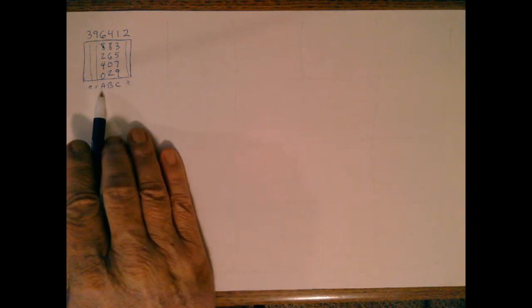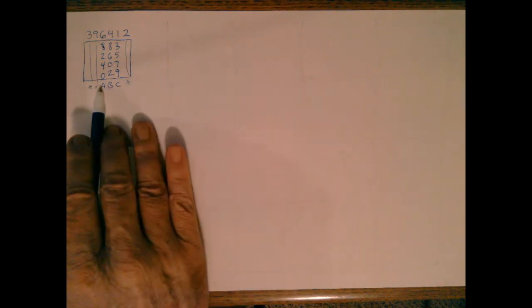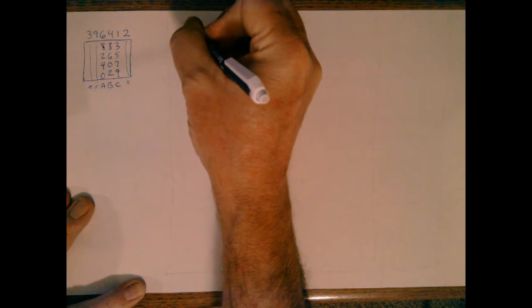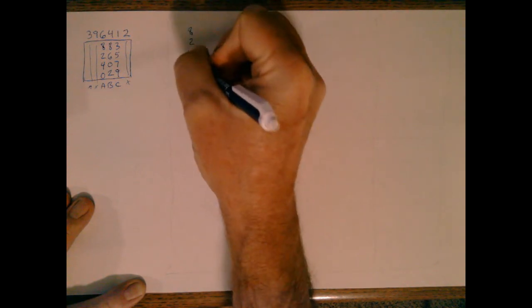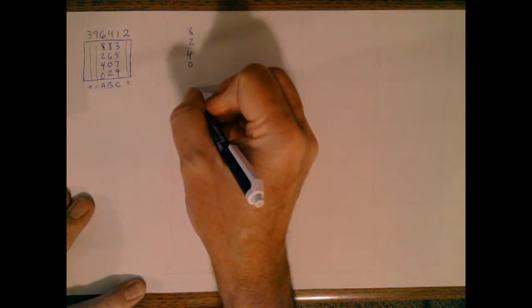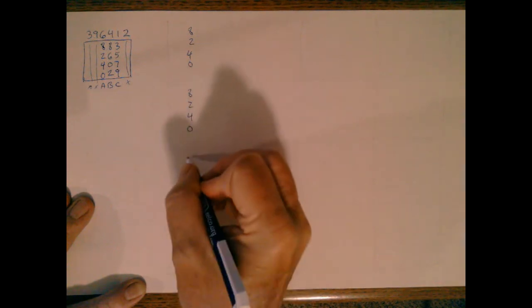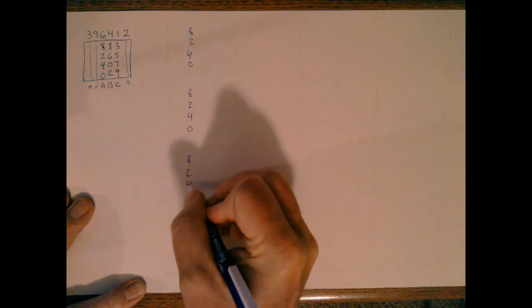So my first block of my first vertical group, the A column, will go 8, 2, 4, 0. The A is always changing. So 8, 2, 4, 0, always changing, 8, 2, 4, 0.